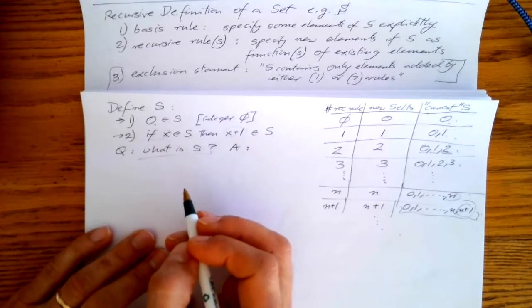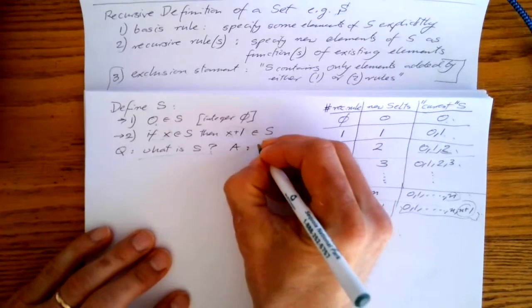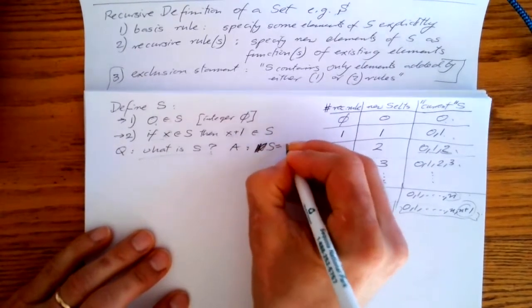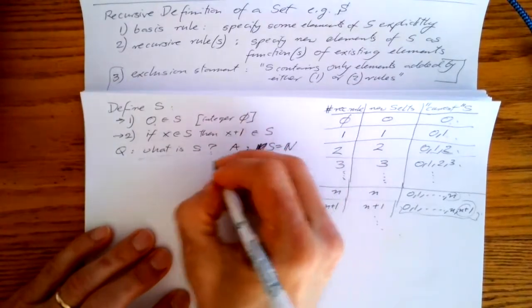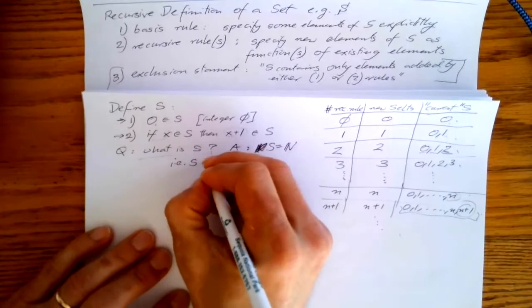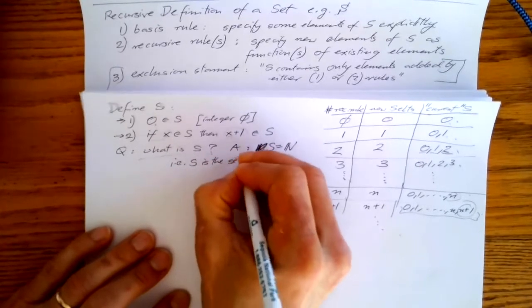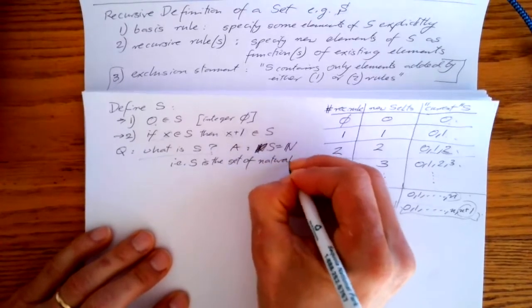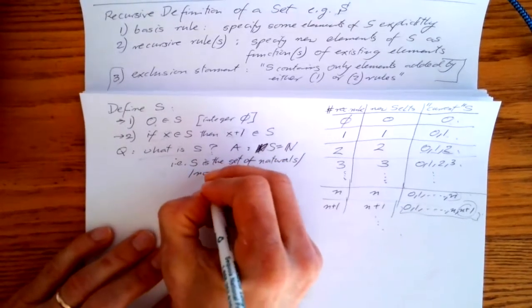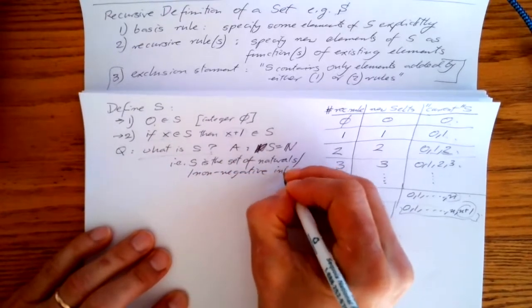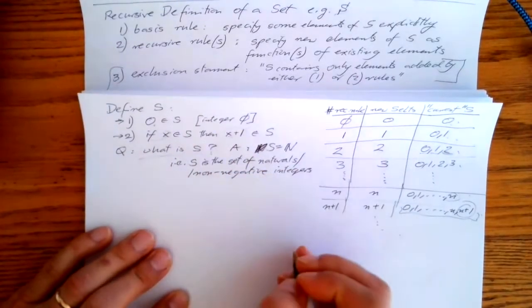Use chat. Yeah. N. S is N. Okay, i.e. S is the set of naturals or non-negative integers, right?